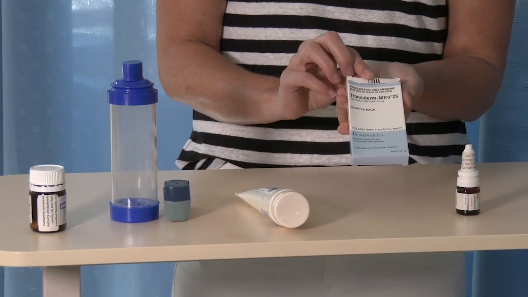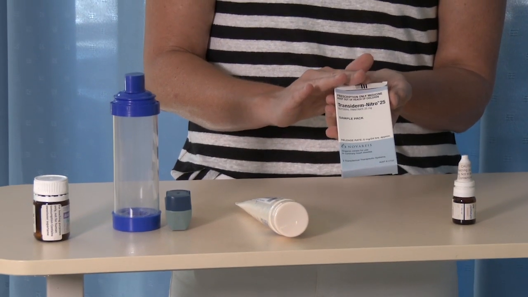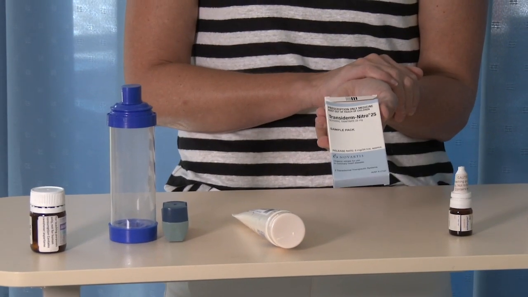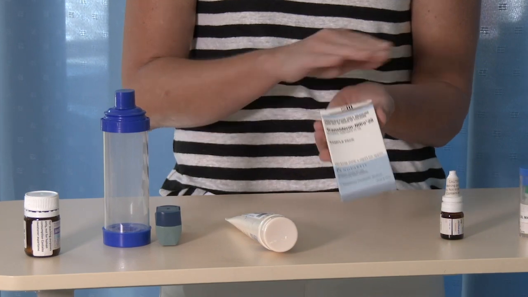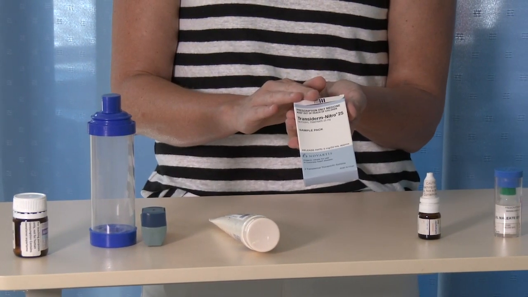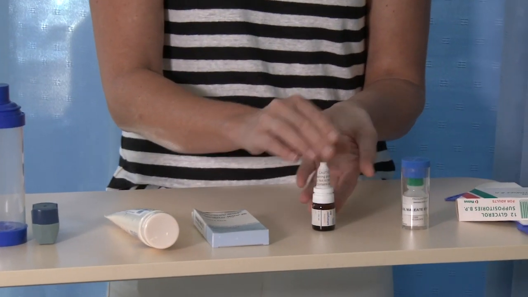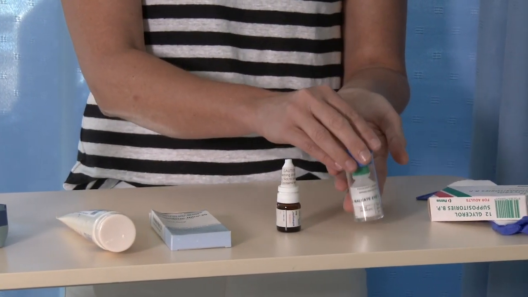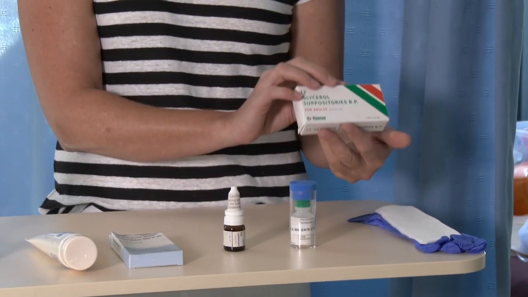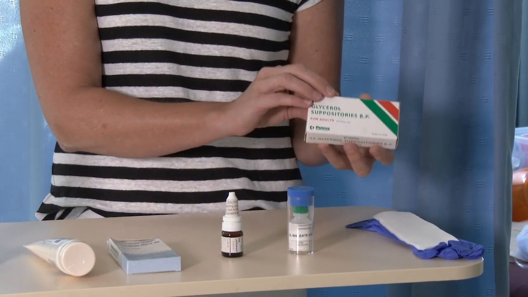We also have patches. So this is a Transiderm patch, but we can also use nicotine patches as well. So these are like stickers or dressings that we apply to the patient's skin. There are eardrops, eye drops, and suppositories. So you can have anal and vaginal suppositories.